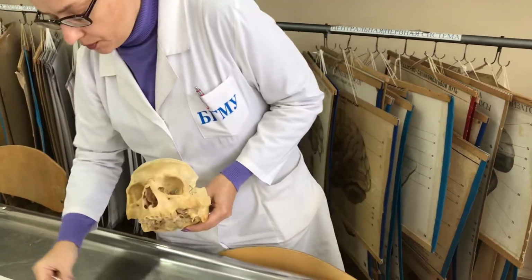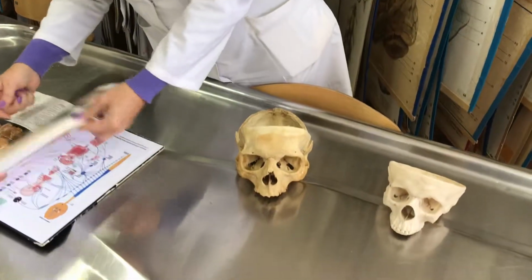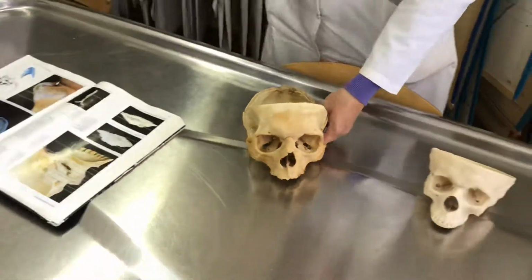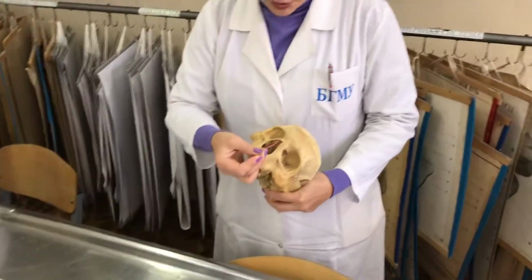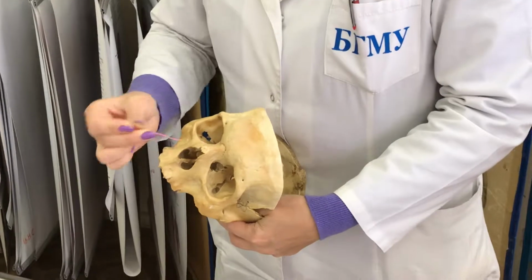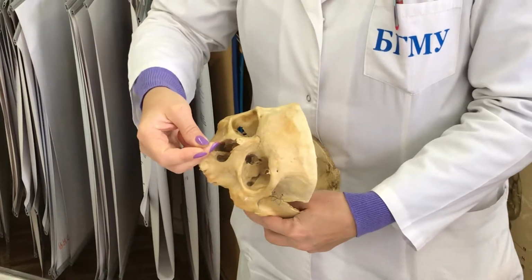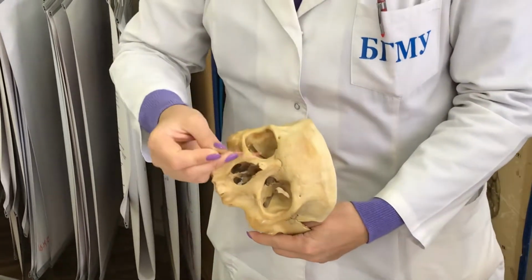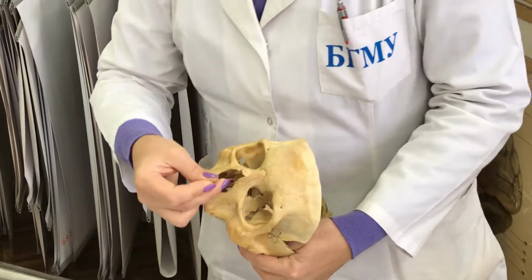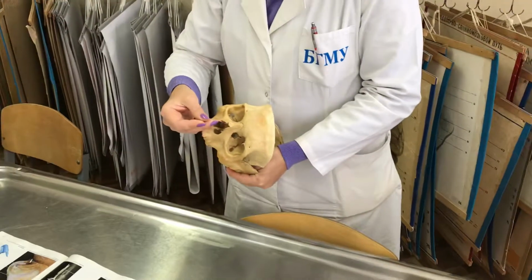What about the nasal cavity? Lateral wall. First of all, it's built from the nasal bone. Nasal bone. Clear? Then this one is the frontal process and nasal surface of the maxillary body. Then behind this we have the lacrimal bone. So the lacrimal bone also builds the lateral wall of the nasal cavity.